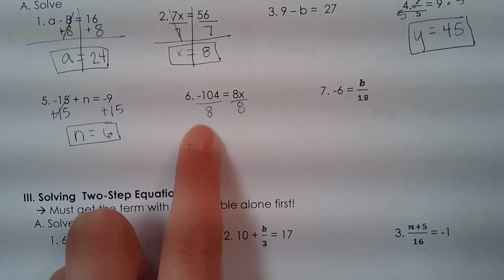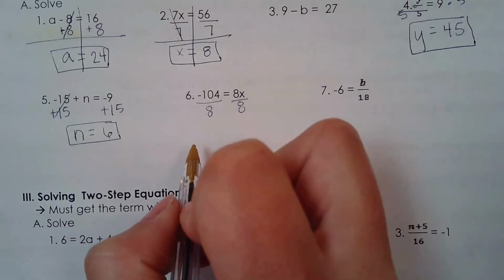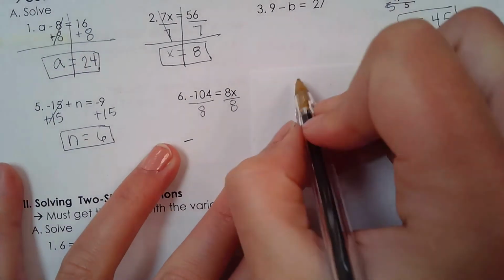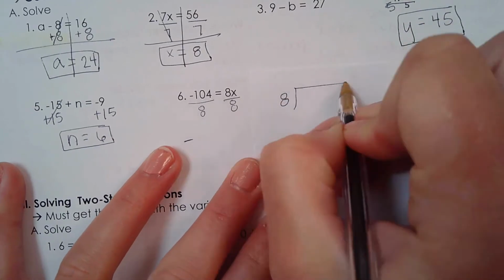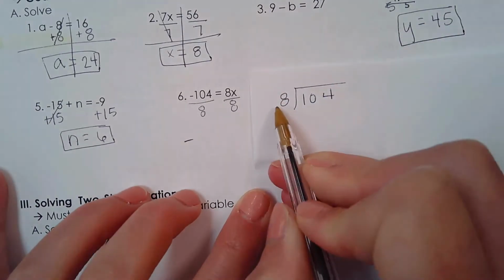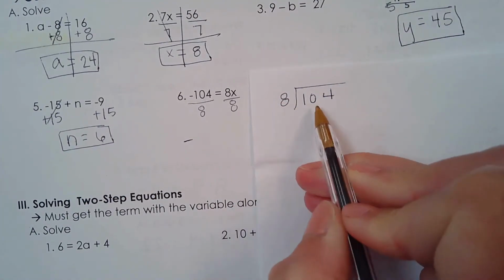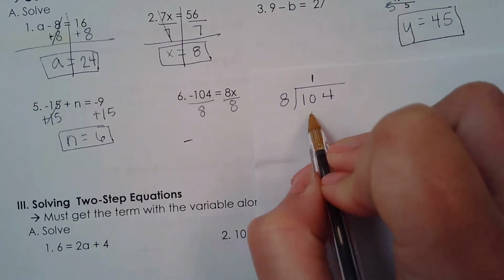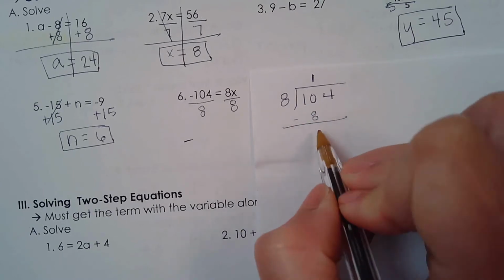So is our answer going to be positive or negative? Negative. It's going to be negative, so it's going to be negative something. Let's do some long division to figure that out. I'm going to borrow this right here. So we've got 8, and we're dividing 104. So will 8 go into 1? So 8 goes into 10. How many times? 1 time. And we have 8. So 10 minus 8, what do you get?